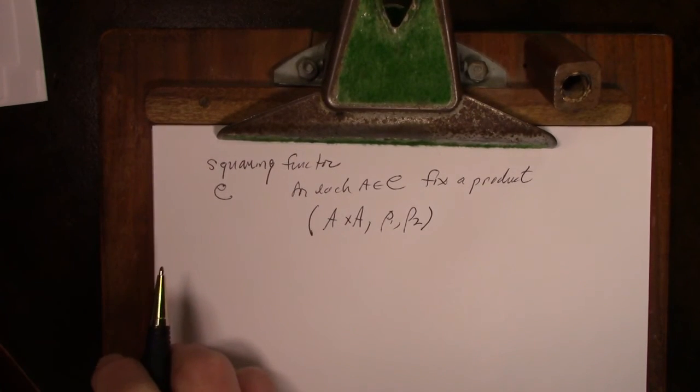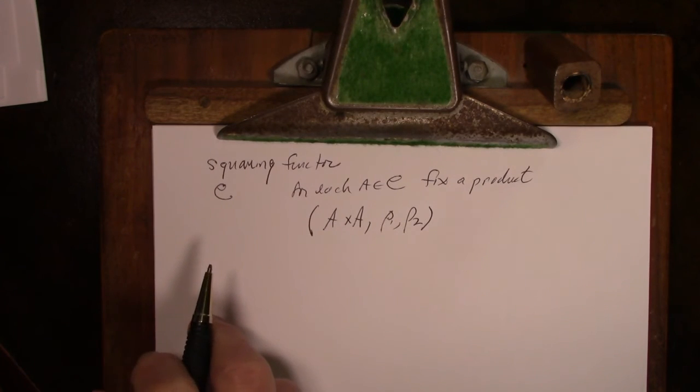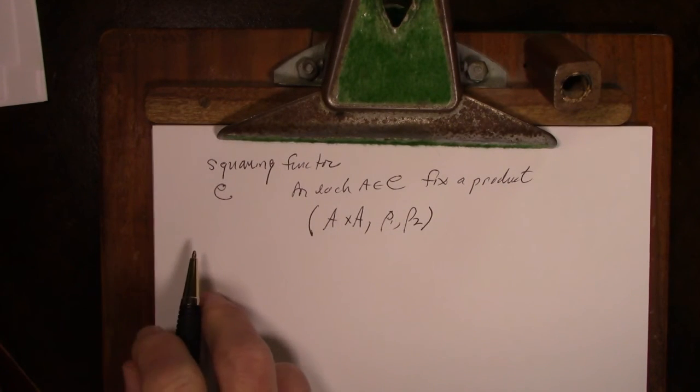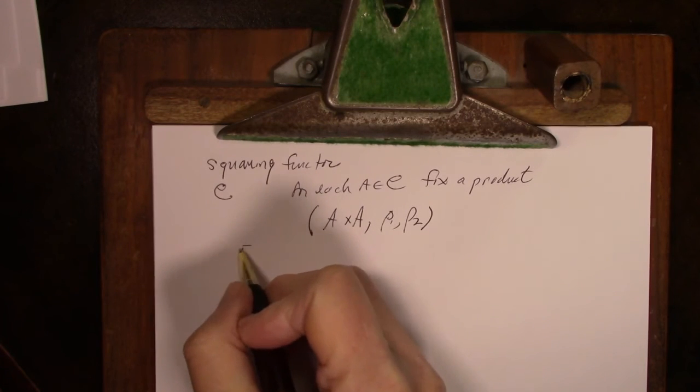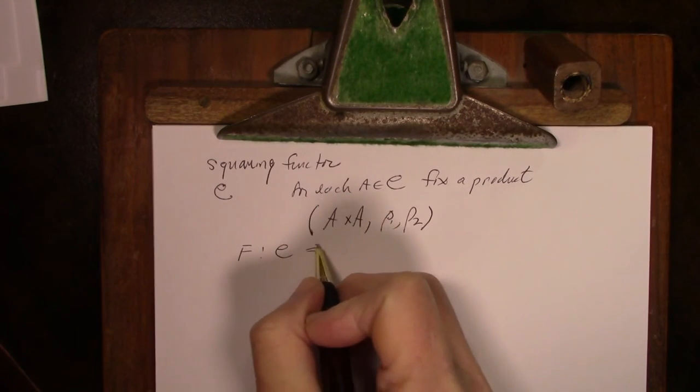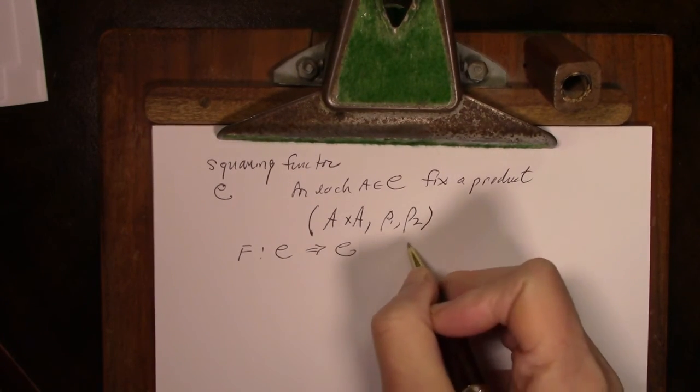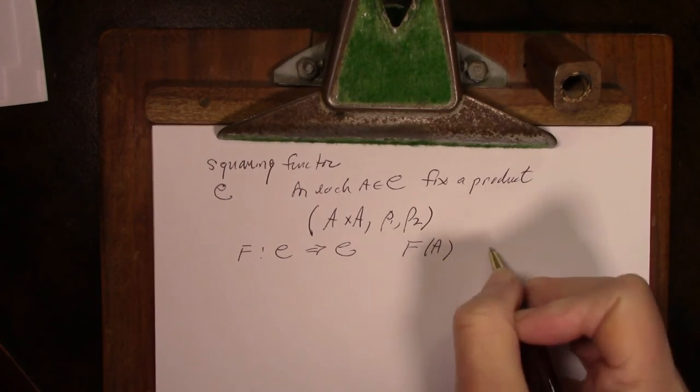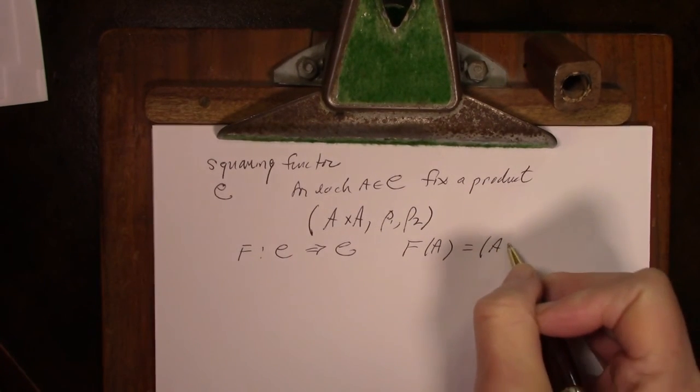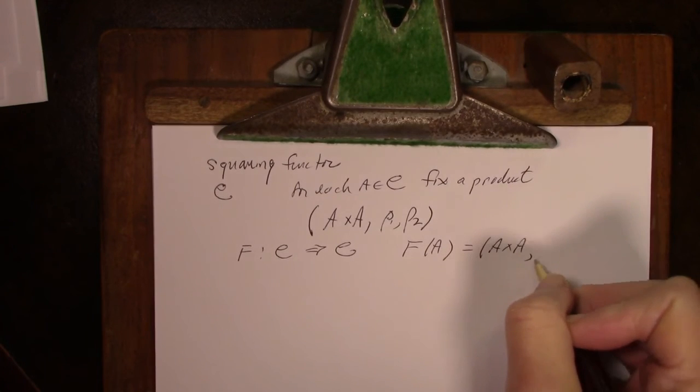Okay, so this evidently has to be a category that has these products. I want to define a functor C to C, and F of an object A is going to be the product, A cross A.